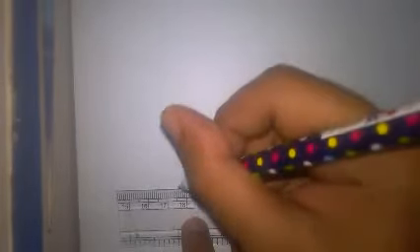Hello everyone, this is my first ever video tutorial and I'm going to show you today how to draw an ICC curve, that means an income consumption curve. So for that I'm going to draw two axes. So I have drawn two axes here. You can see that this is OX and this is OY.